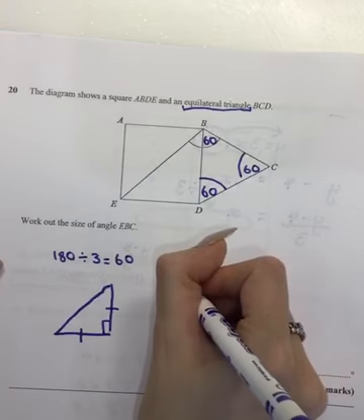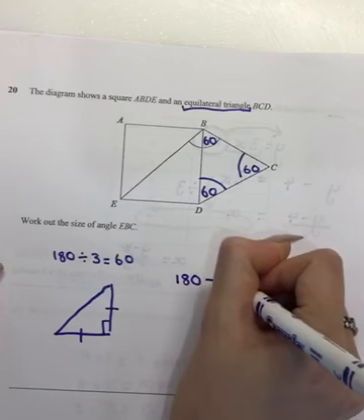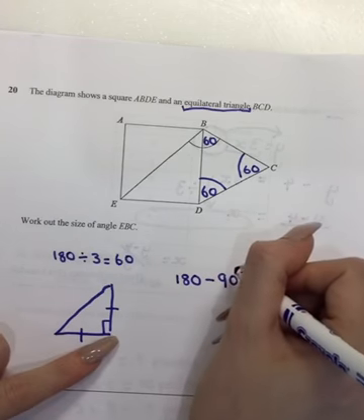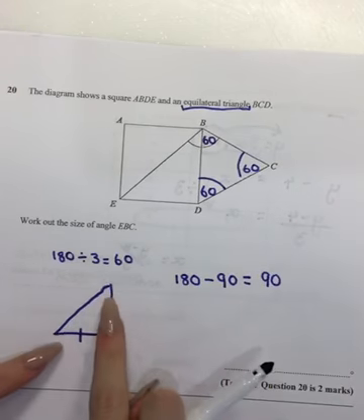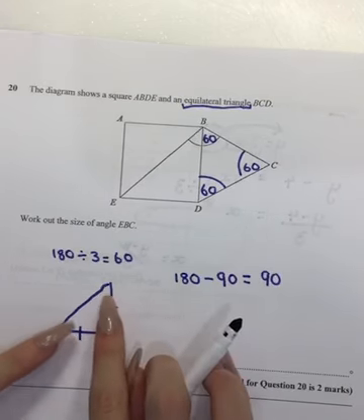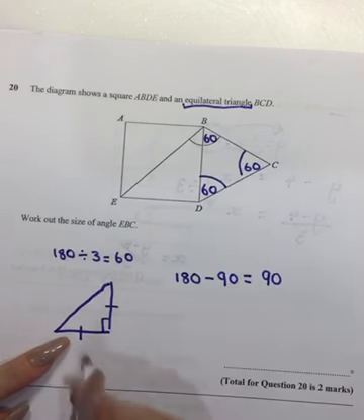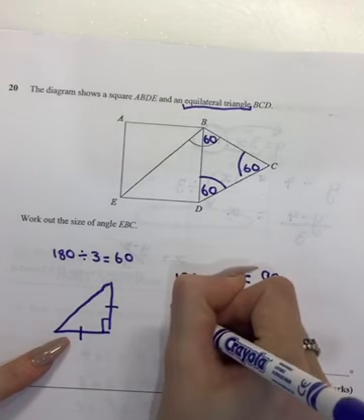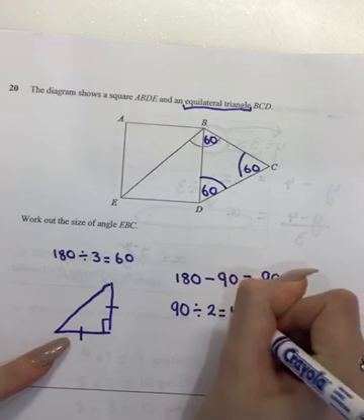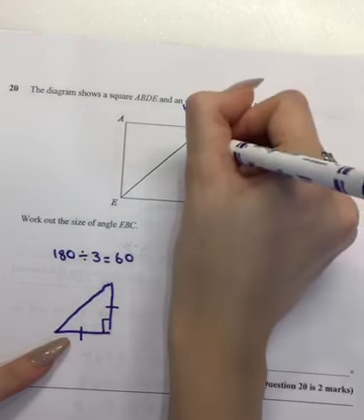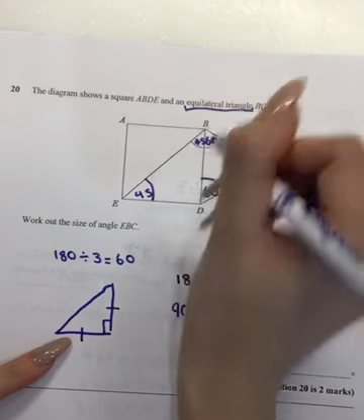So we know that 180 take away 90, because that's what this right angle is, gives us 90, which is the total of these two angles here. And we know they are the same because it's an isosceles triangle. So we do 90 divided by 2, which gives us 45 degrees per angle. So that's 45 and that is 45.